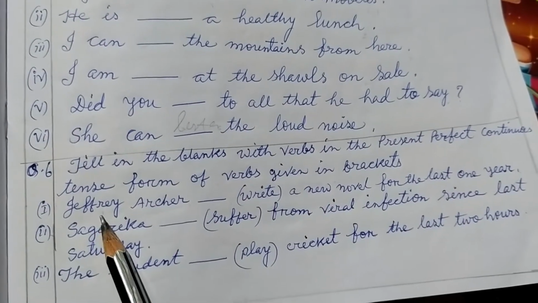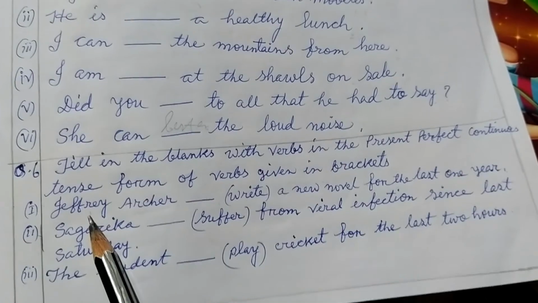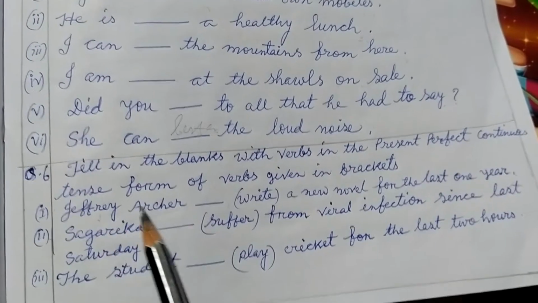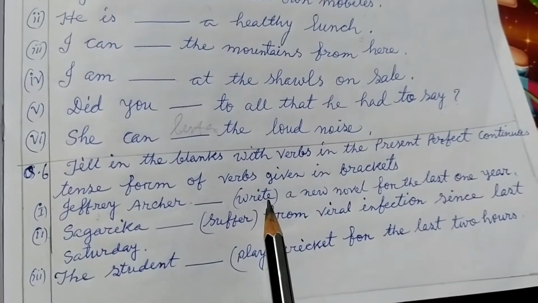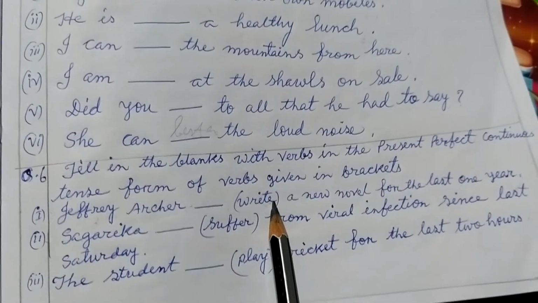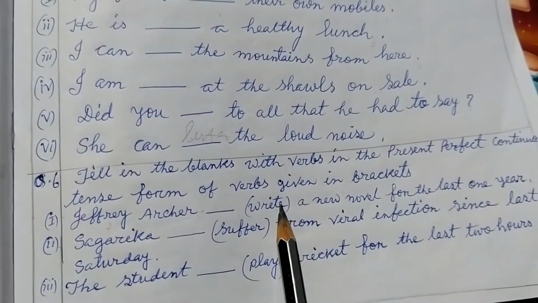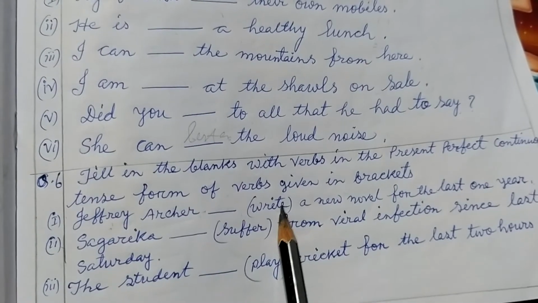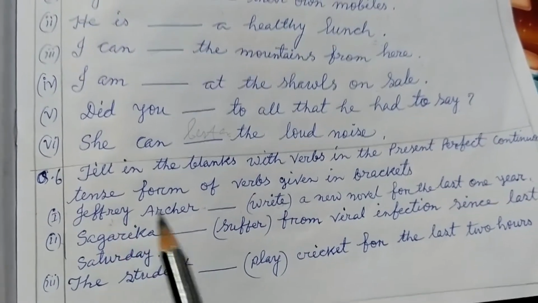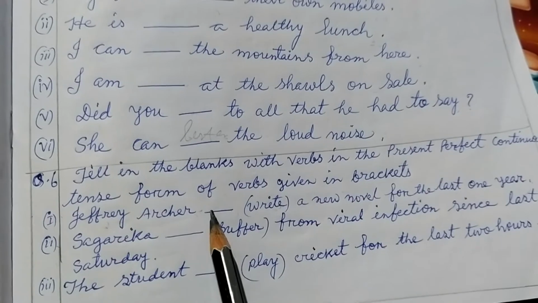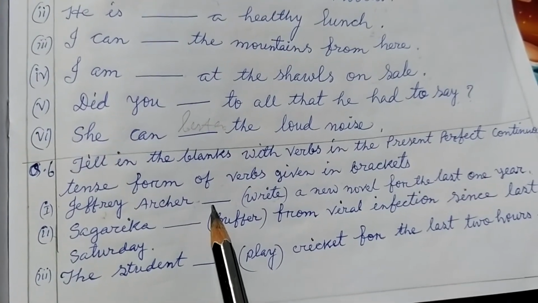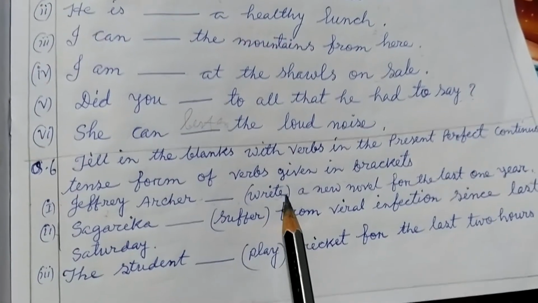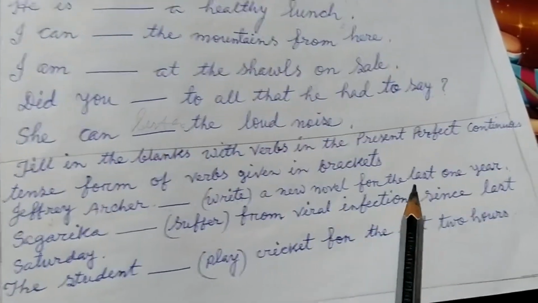So students, the answer is, as we have to make it present perfect continuous tense, Jeffrey Archer has been writing, W-R-I-T-I-N-G. Here E will disappear. So Jeffrey Archer has been writing a new novel for the last 1 year.